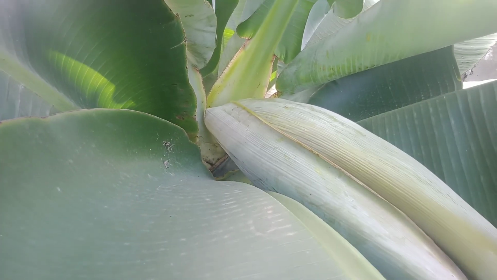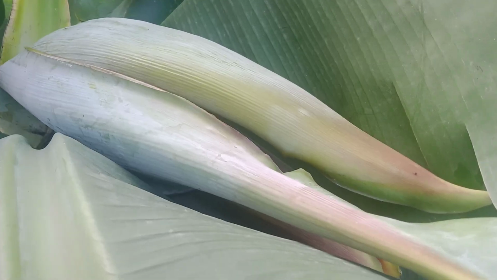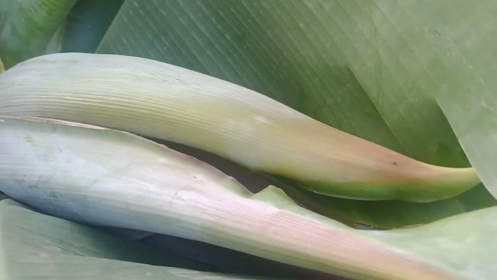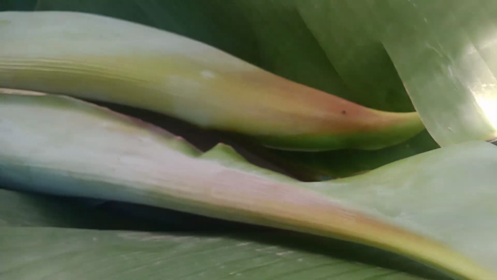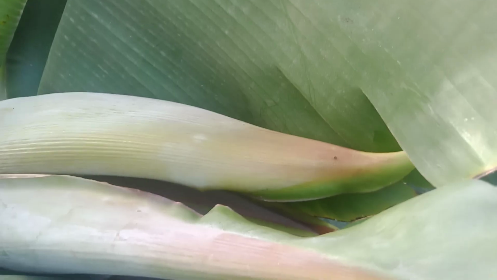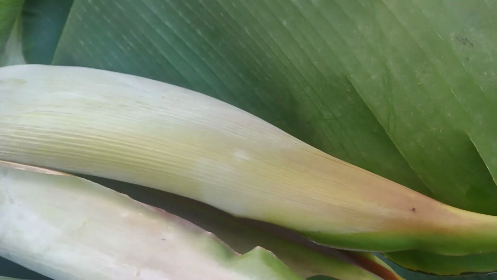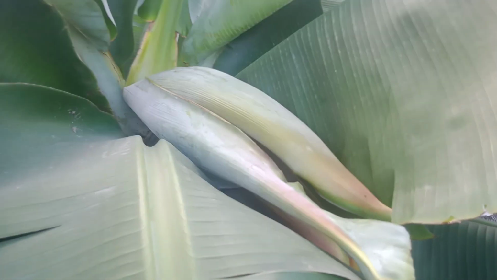from the plant. You can see it has completely slept. It's actually sleeping. And as you can see, the flag leaf is separating from the main flower. You can see this is it, and it's actually now bending completely.